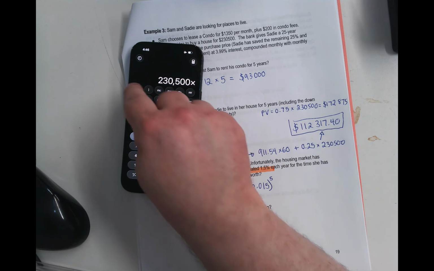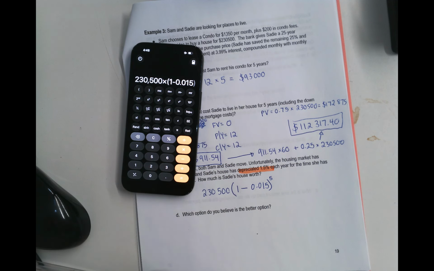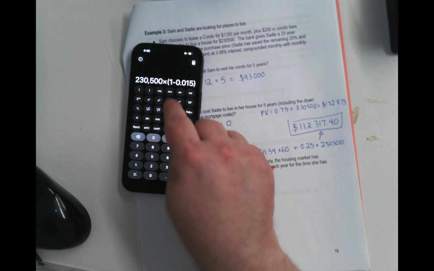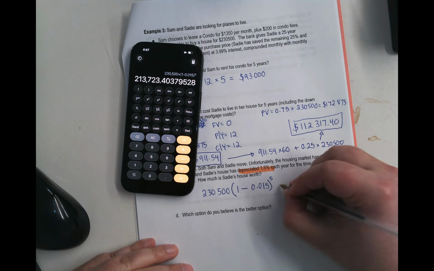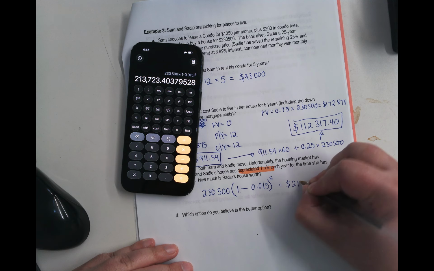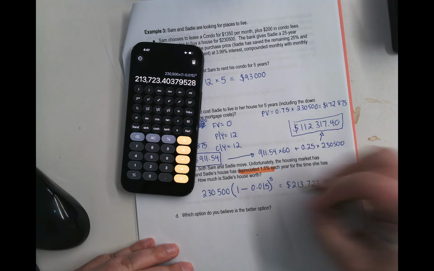230,500 times 1 minus 0.015 to the power of 5 because it is 5 years. And now it is worth $213,723.40.